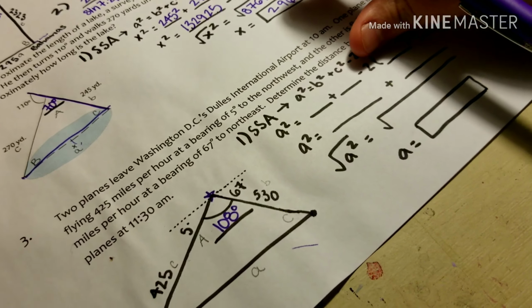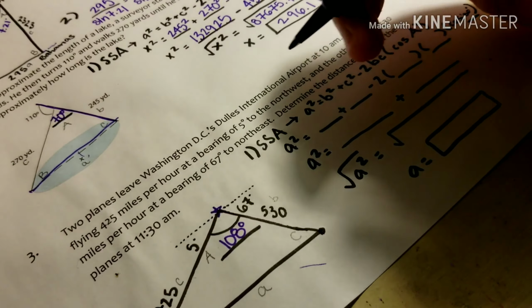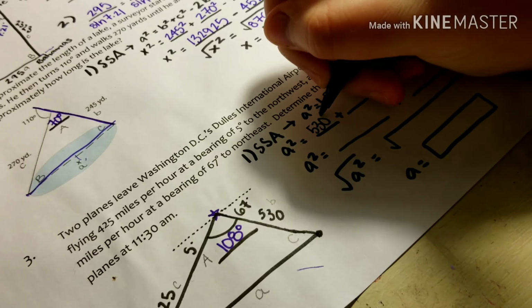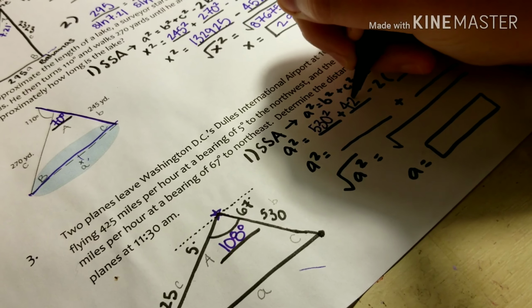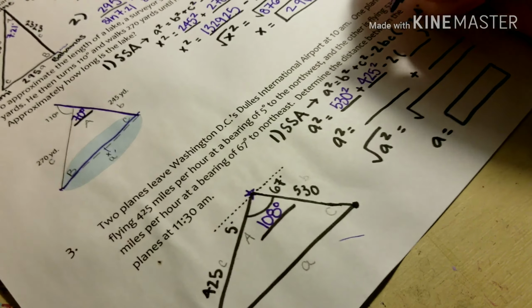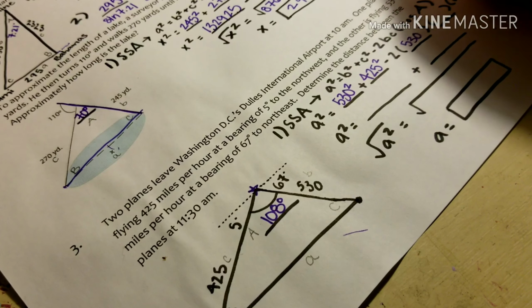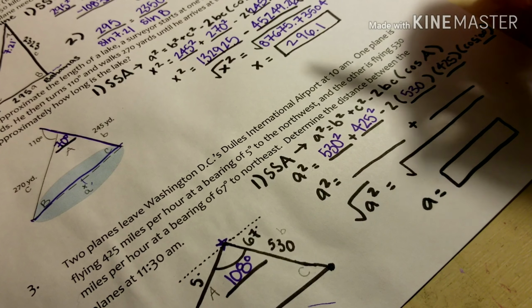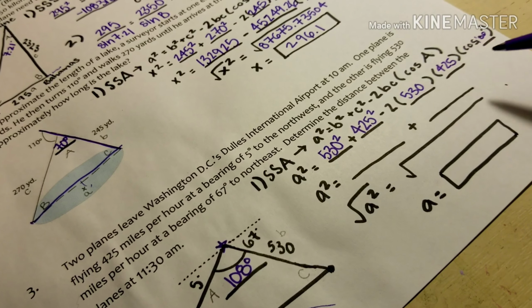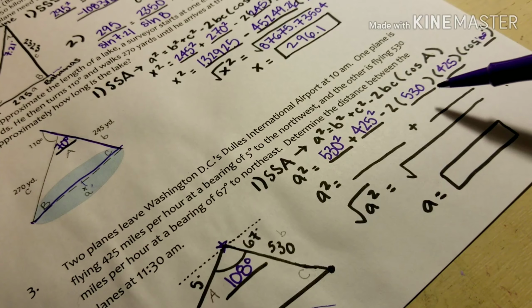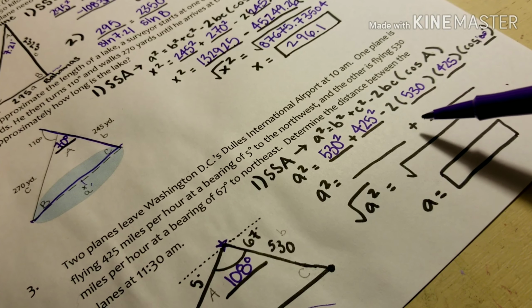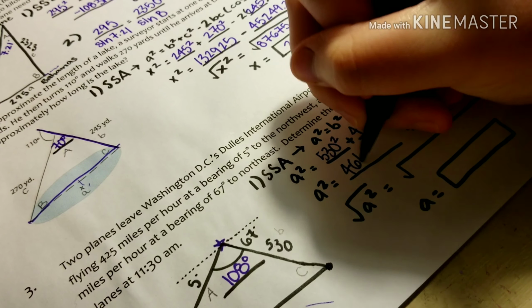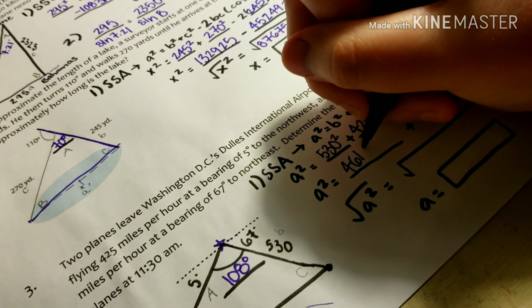Okay, so once you plug everything in with the corresponding sides, it'll look something like this. And then once you multiply this side together, you'll end up with a negative number, so this turns into a plus sign once you are finished multiplying.